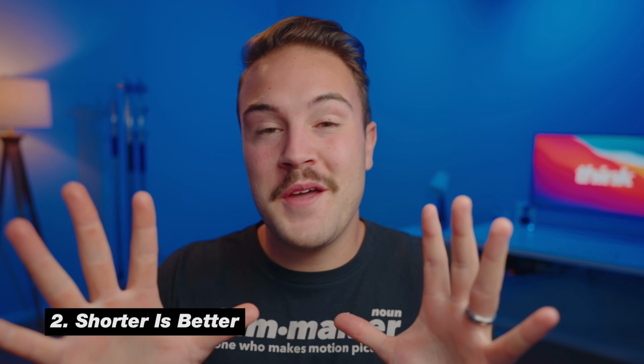Tip number 2, shorter is better. Now hold up though, because there definitely is a disclaimer on this. Sean was saying it really doesn't matter if your title is long, you know, according to the algorithm, you still can do well with a long title, but the words that are up front matter the most.